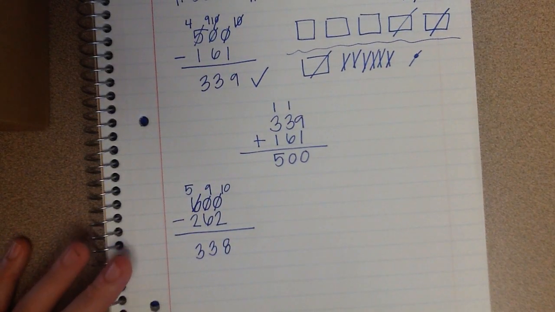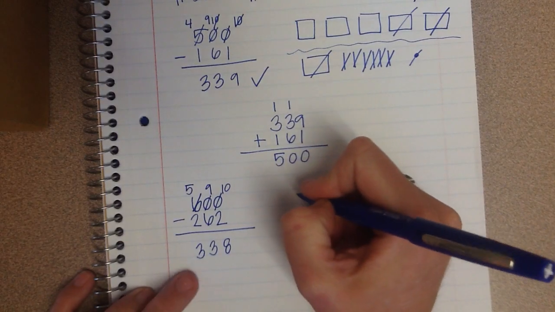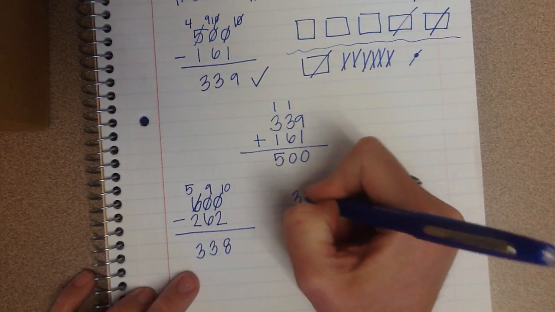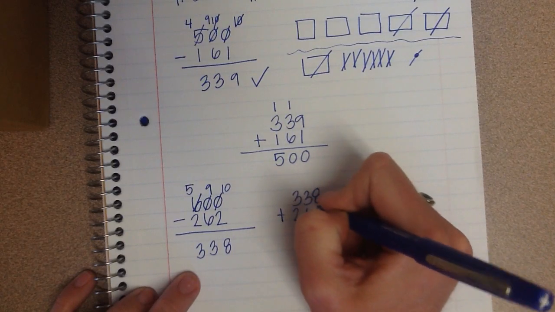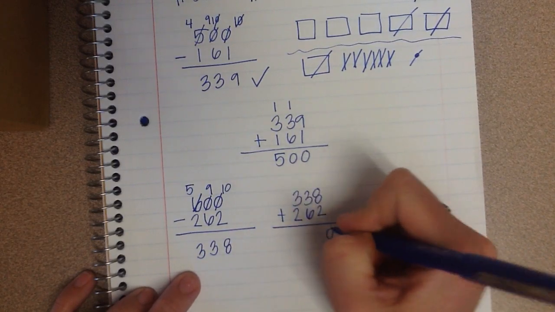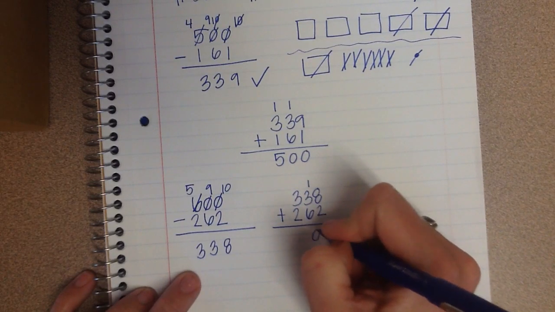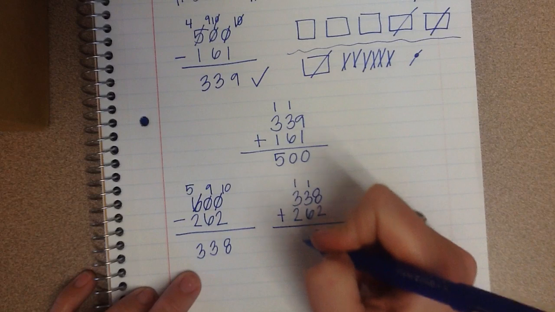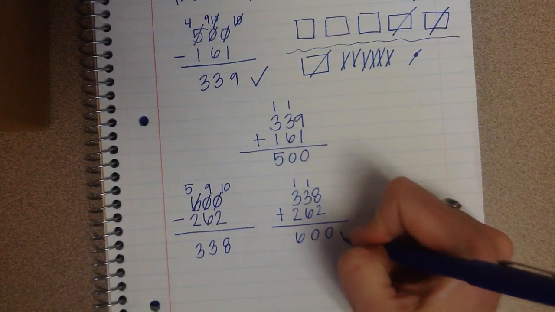Wow. That's really close to the other one. Let's check our work. 338 plus 262: 10, carry your 1. 3 plus 6 equals 9, plus 1 equals 10, carry your 1. 1 plus 3 equals 4, plus 2 equals 6. So I got 600. So I got it, and I checked.